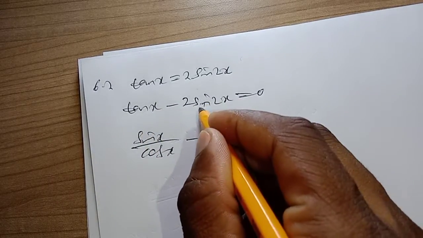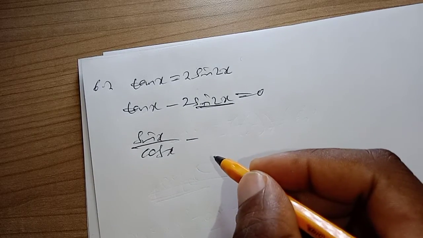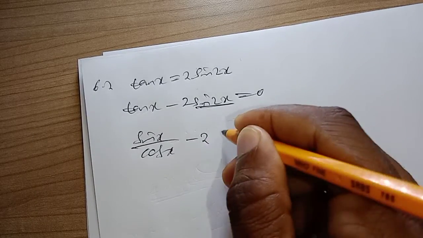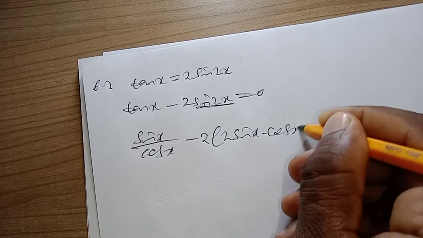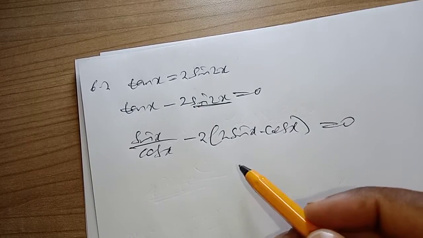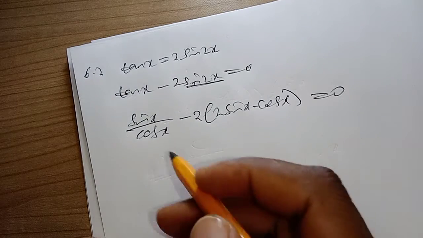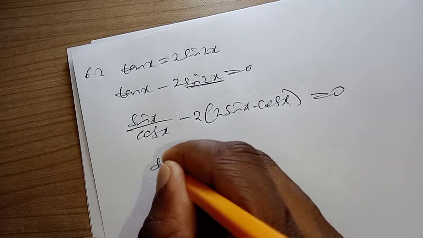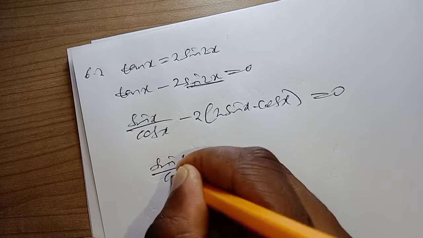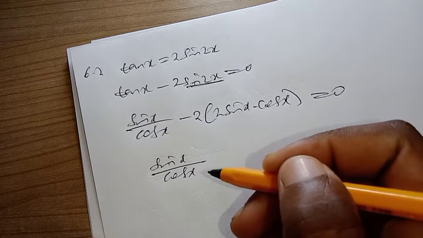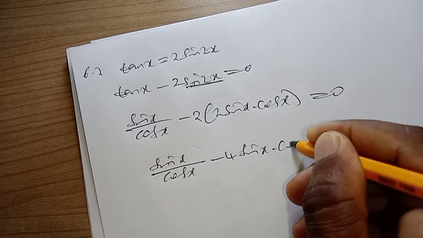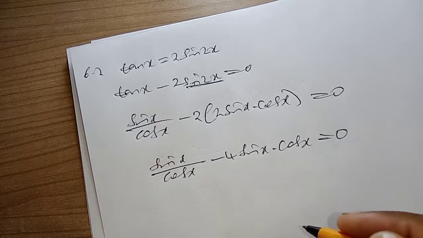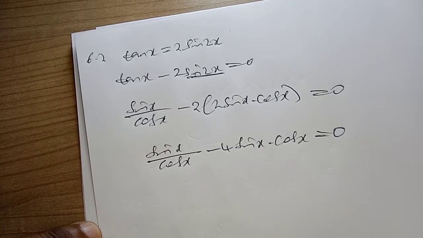Okay, even the sine 2x is a double angle. Then I'm going to say 2 into 2 sine x multiplying the cos x. Okay, we are having it like that. Then we just simplify. Then we're going to have sine x over cos x, negative 2 multiplied by 2, that gives us negative 4 sine x multiplying the cos x.